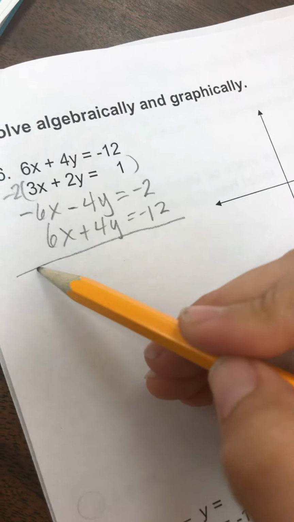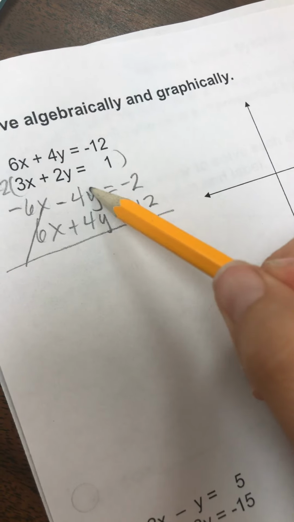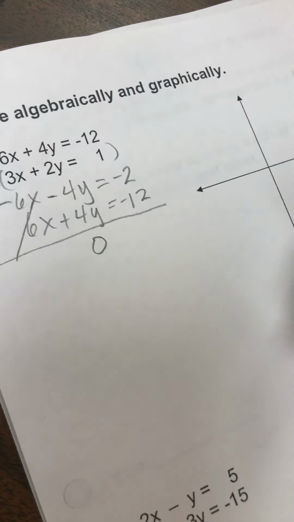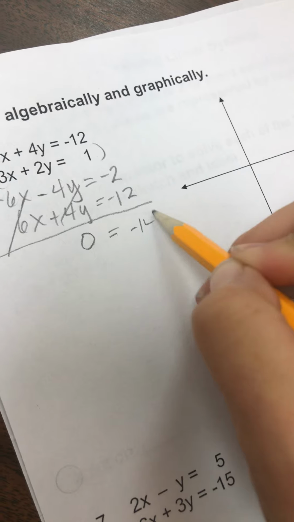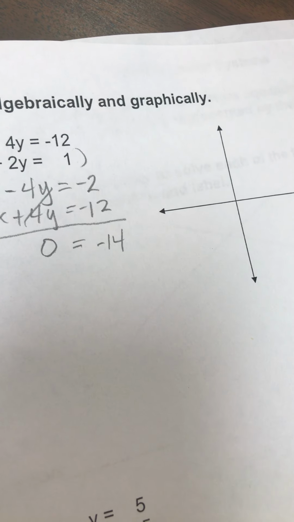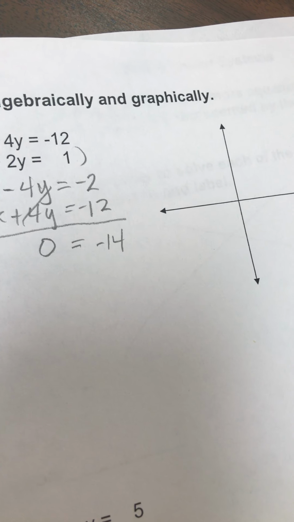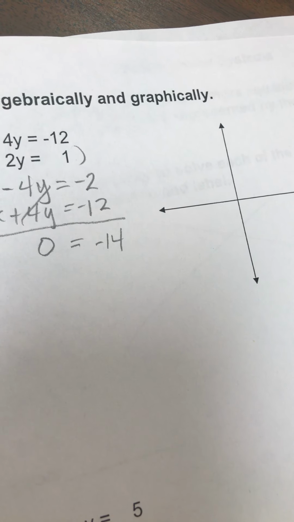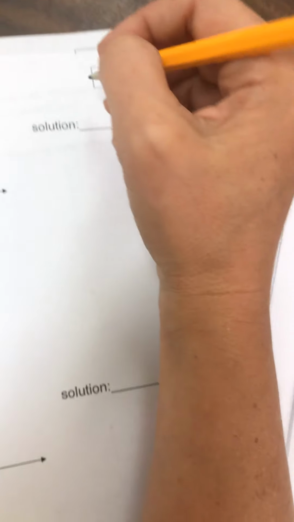So now what happened? Your 6x's cancel out. Your 4's cancel out, so it's going to give you a 0 on this side, and you're going to get 0 equal to negative 14. All right, so basically our solution is going to be no solution.